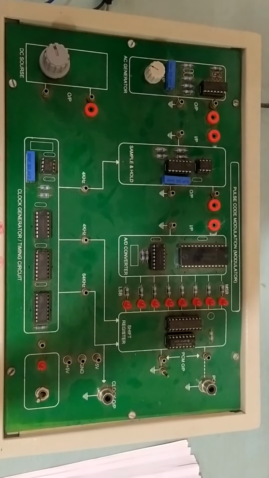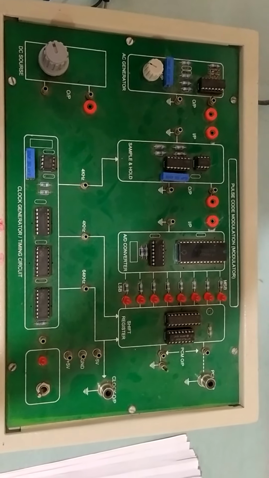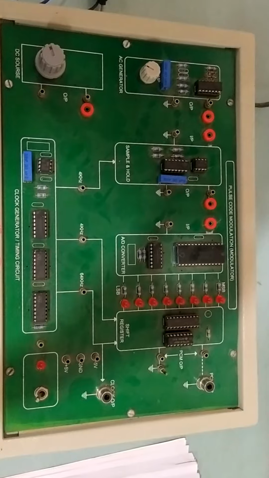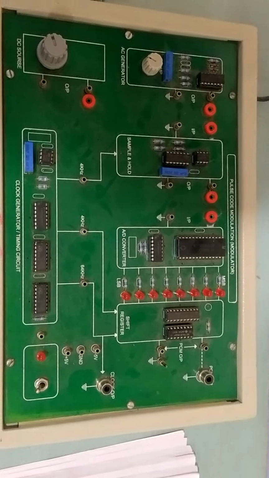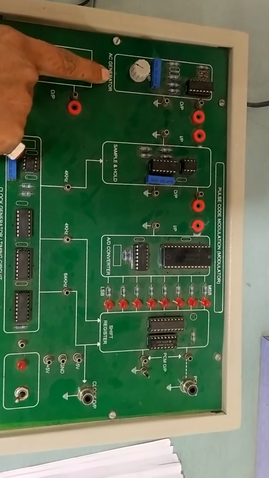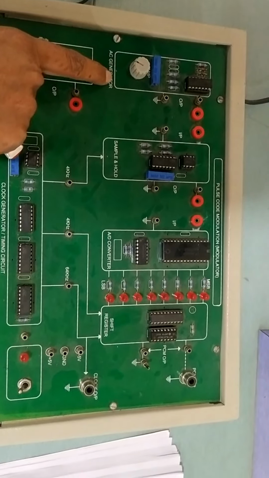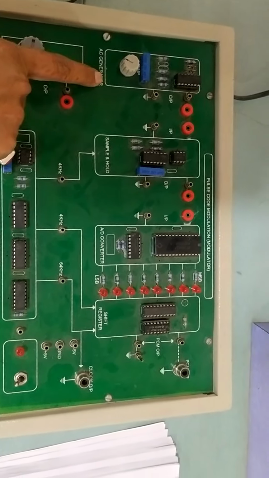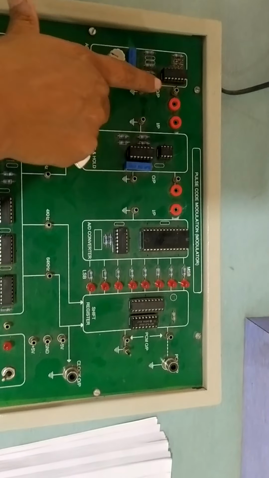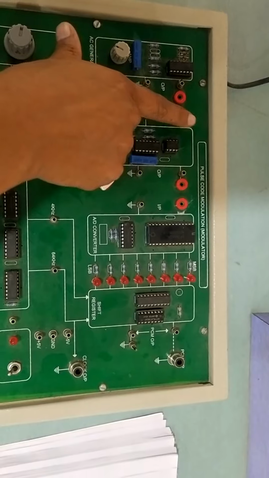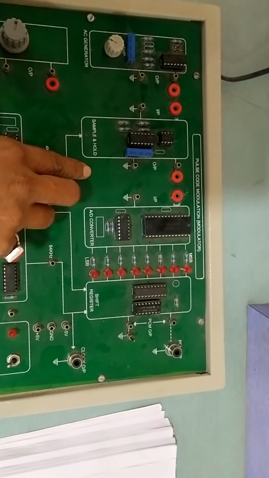Now here, this is the pulse code modulator circuit, that is the PCM modulator. Here is the AC generation, where we get an AC signal, meaning an analog signal, and this analog signal is available at this output. This output is connected to the input of the sample and hold circuit.